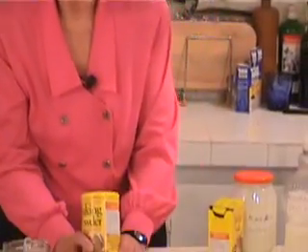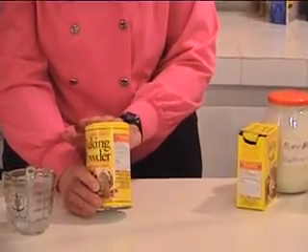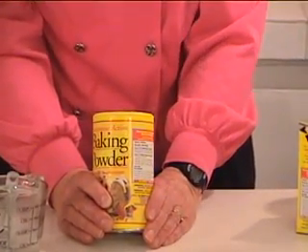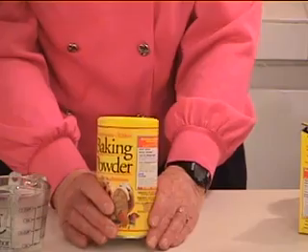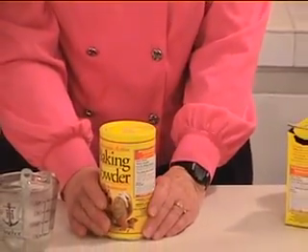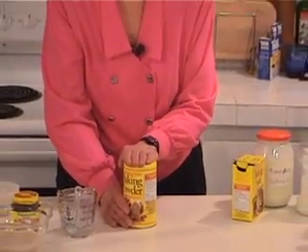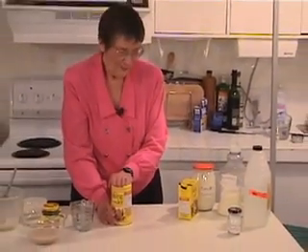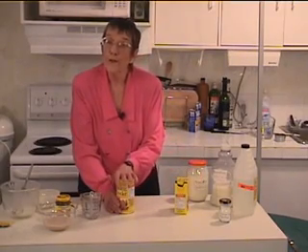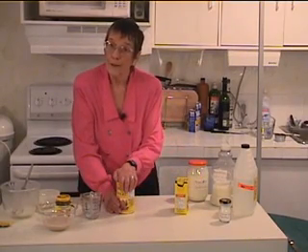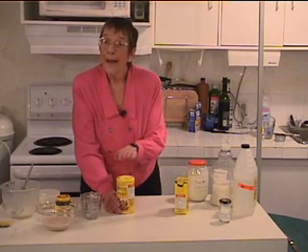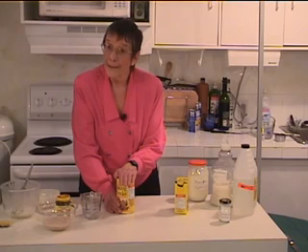Baking powder is a product that has sodium bicarbonate in it, which is the same as this, but they have also put into it a chemical acid so that you do not have to have buttermilk, sour cream, or something like that in your recipe. This also means that the quantities are not equivalent. 1 teaspoon of baking soda is equivalent to 3 teaspoons of baking powder. 1 teaspoon is the sodium bicarbonate, the baking soda, and the other 2 teaspoons are the chemical acid to make it work.